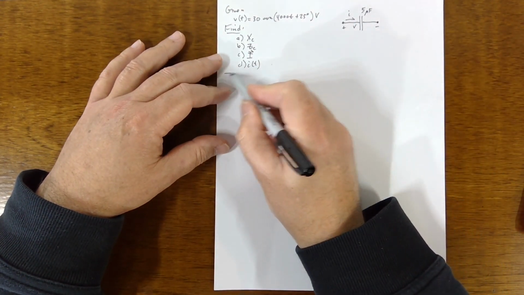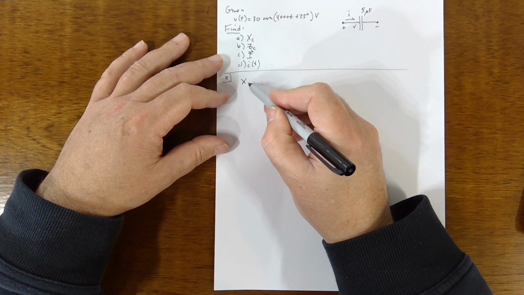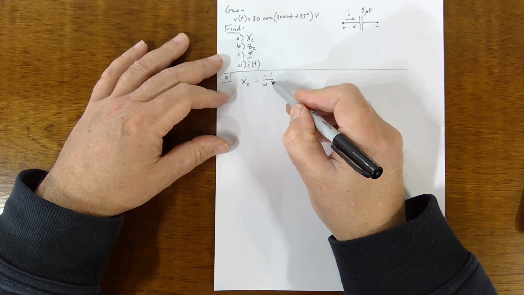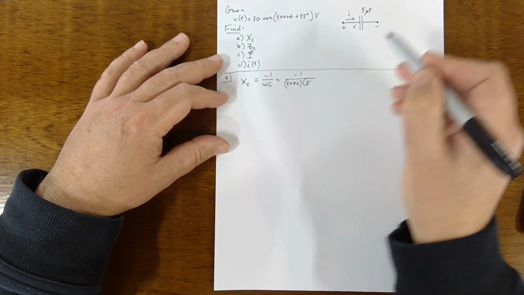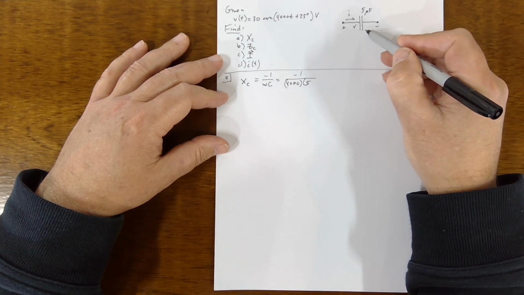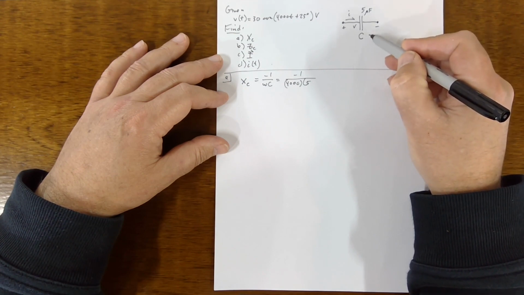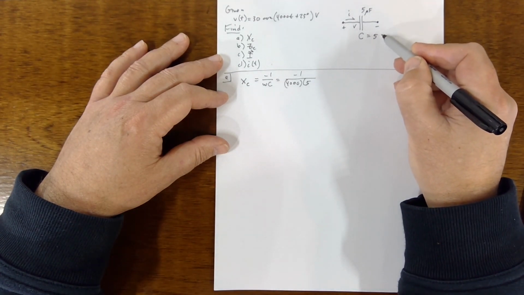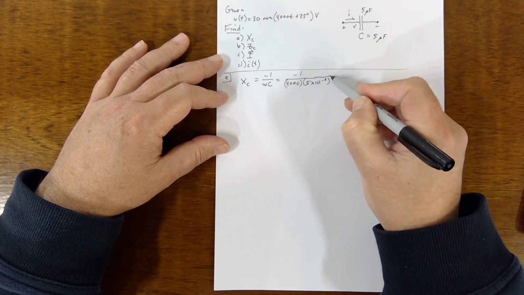So for part A, we have this formula for the capacitive reactance. It's just minus 1 over omega C. Omega is 4,000, and C is given: C equals 5 microfarads, 5 times 10 to the minus 6.